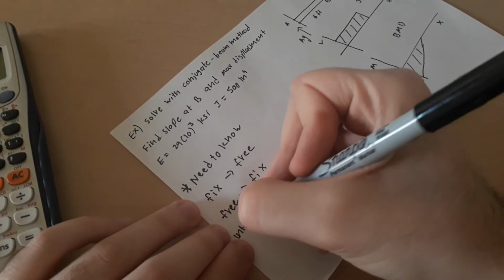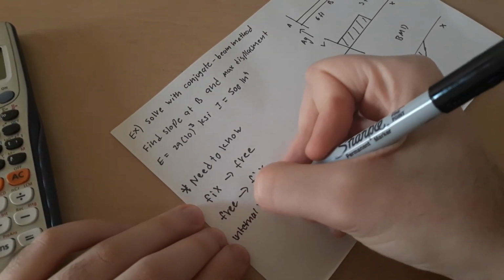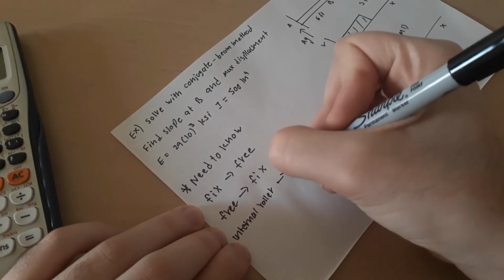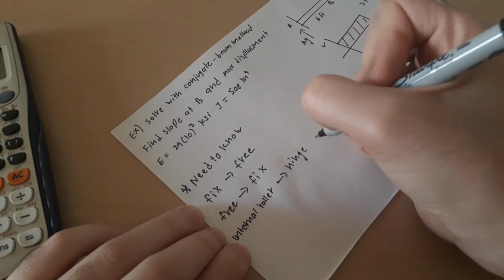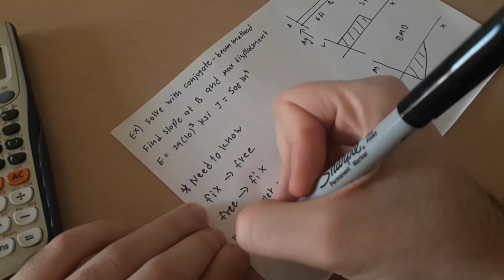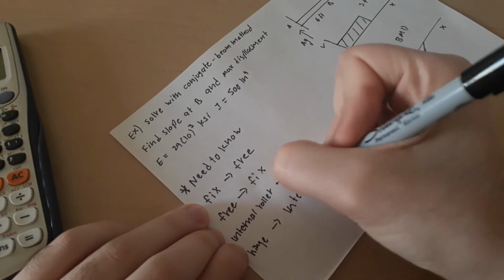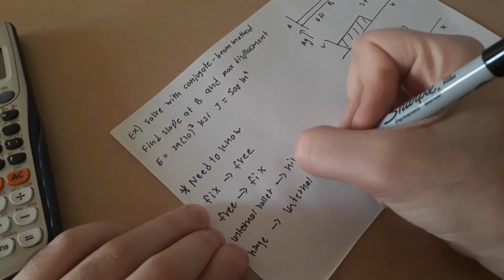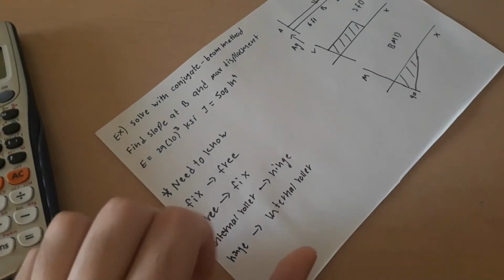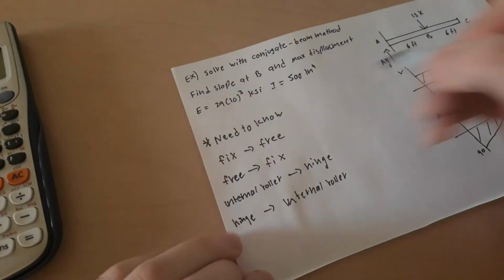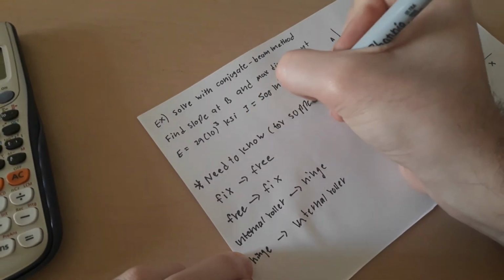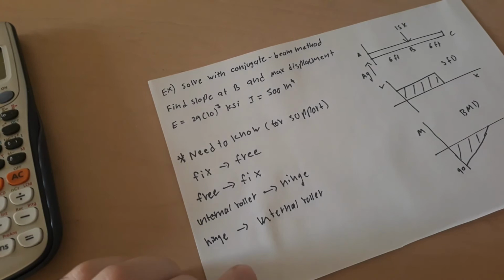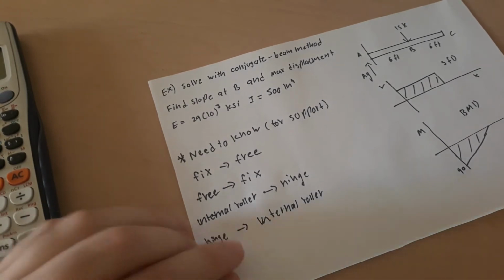Internal roller becomes hinge, and hinge becomes internal roller. So you need to remember this. These are for supports. So fixed becomes free, free becomes fixed, internal roller becomes hinge, hinge becomes internal roller.